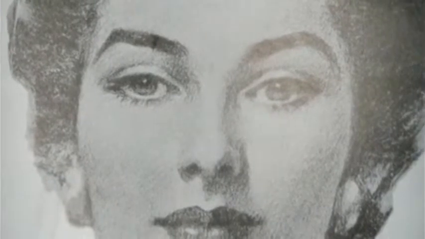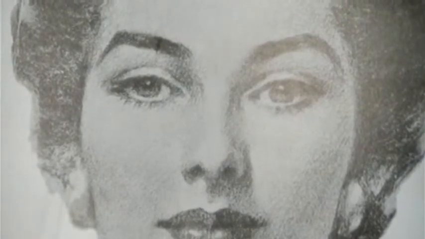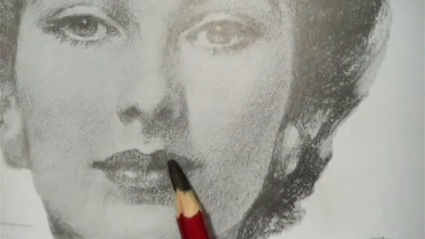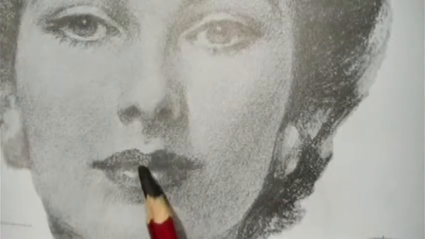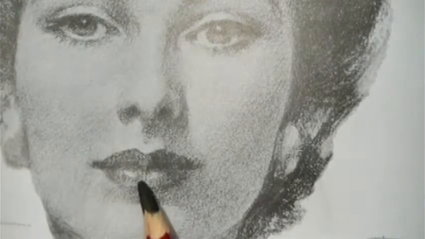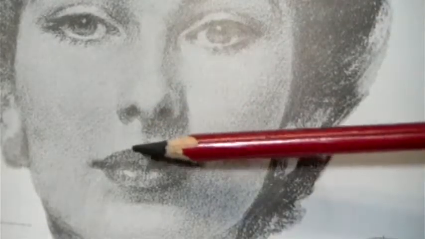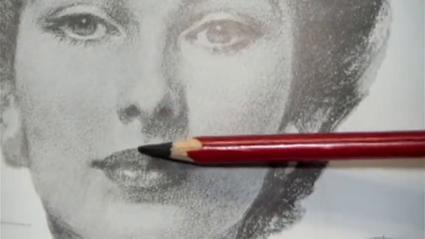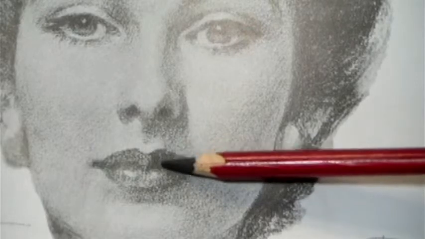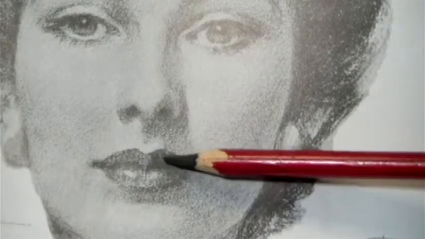So that's important to do. Shadowing is everything. Now let's move into the mouth here. Again with shadowing, generally the top lip is darker than the bottom lip because as light hits it, this is protruding out and it casts a shadow under the top lip.